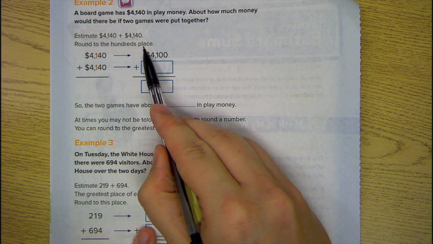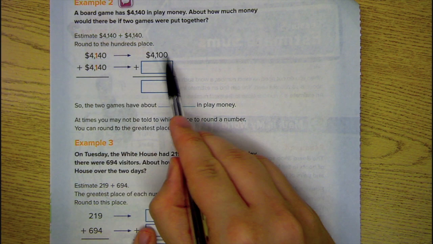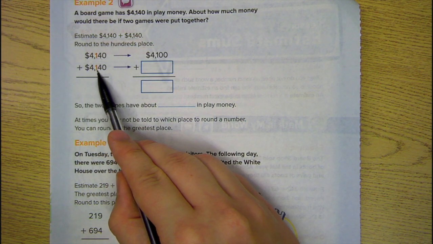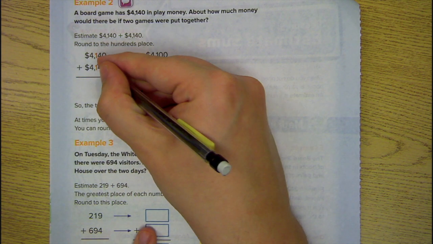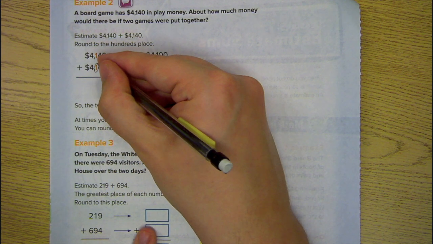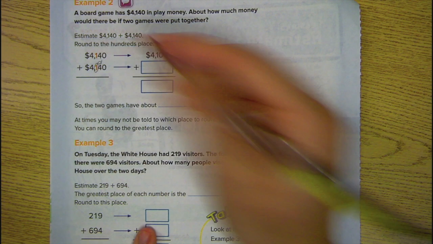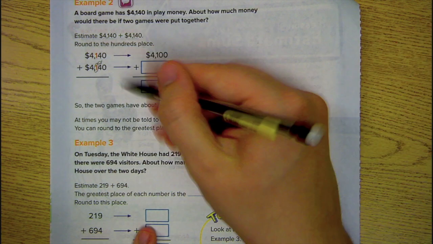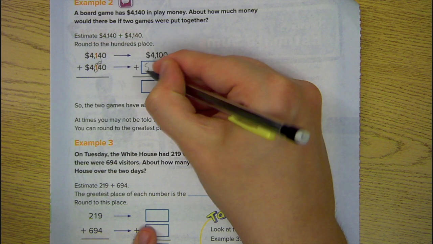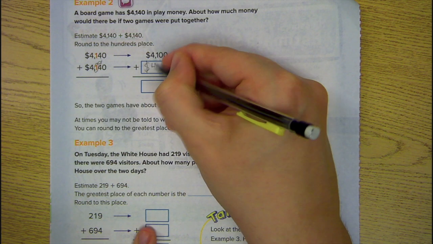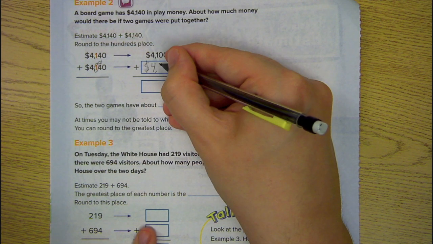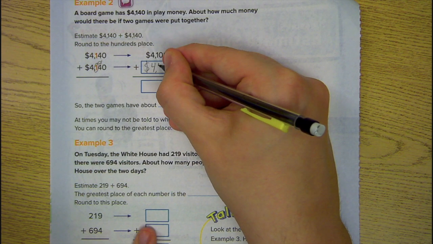We're going to round this to my hundreds place. So they did it for the first number, but we're just going to make sure they're correct and round the second number also to my hundreds place. So I circle my hundreds. The 4 tells me to stay the same. So I have the 4,100 is what it rounds to.